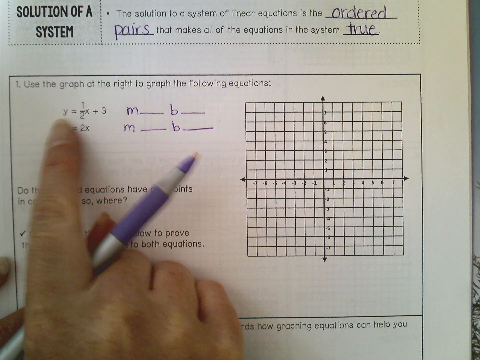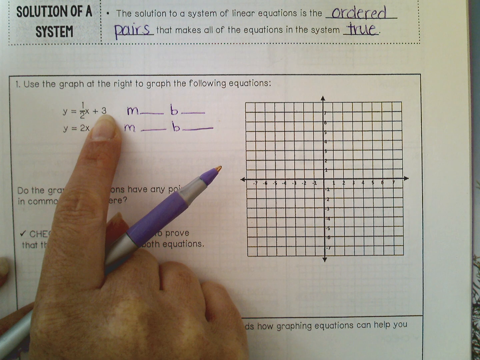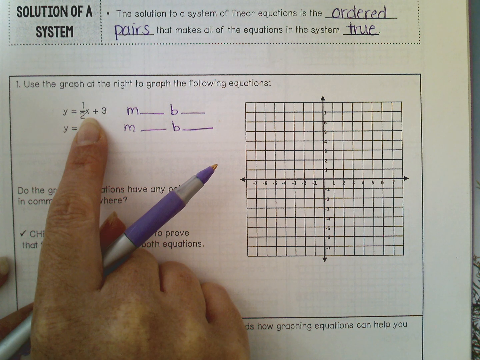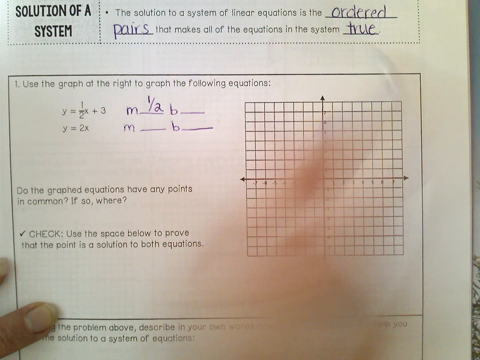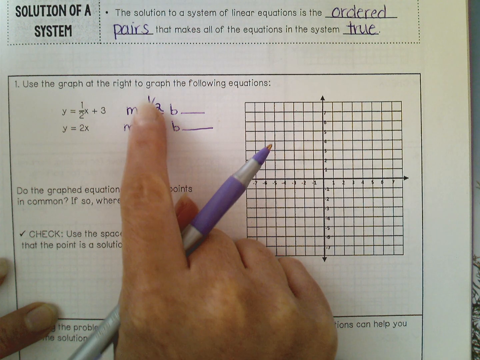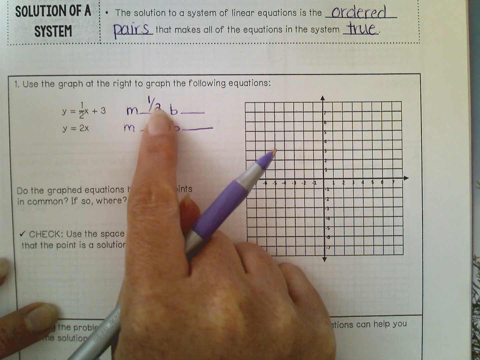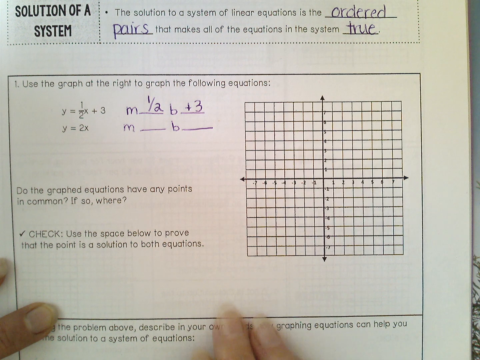So remember, y equals mx plus b. Sometimes you will not get these in this form. And that's what we practiced last week, was getting these equations in this form if it is not given in this form. So my slope here, the steepness of my line, is 1/2. So it's going to be rising 1, running 2. Rise over run. My y-intercept is positive 3.